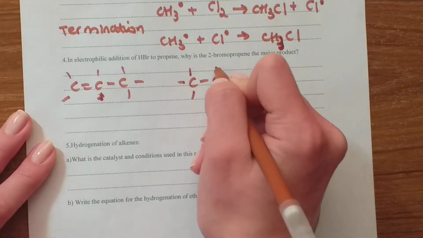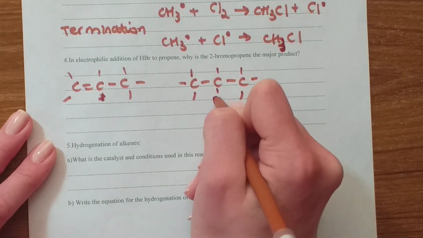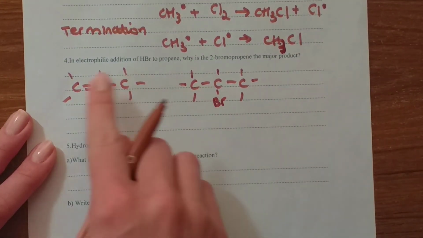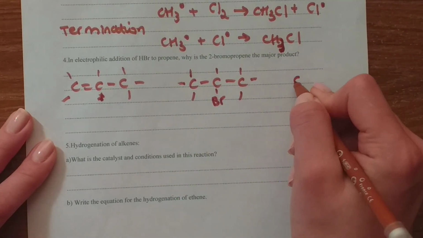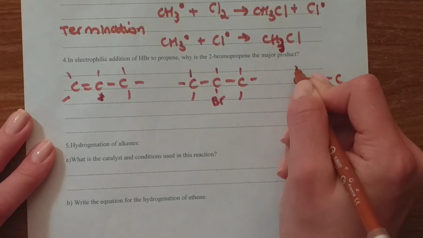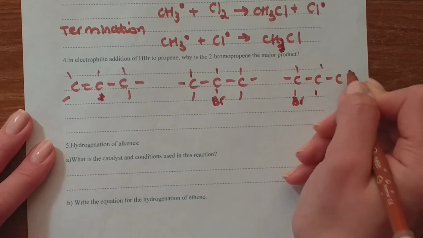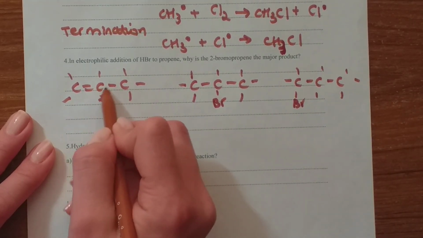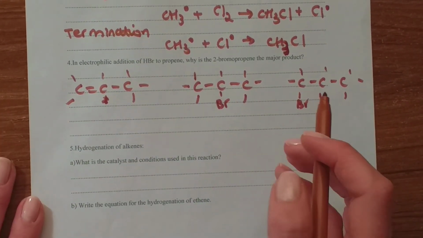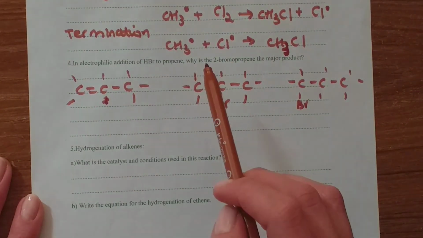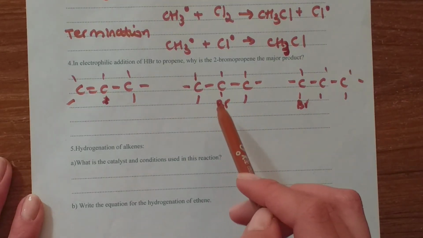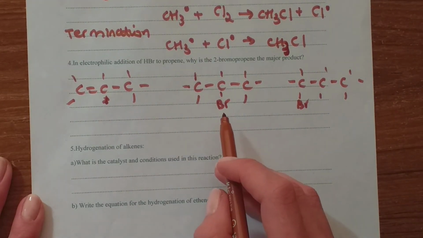So we can either have one hydrogen added onto this carbon and Br on this one, or you could have Br added on this one and hydrogen on the middle one. So these are the ones that can be formed. And we are told that 2-bromopropane, which is this one, is the major product.